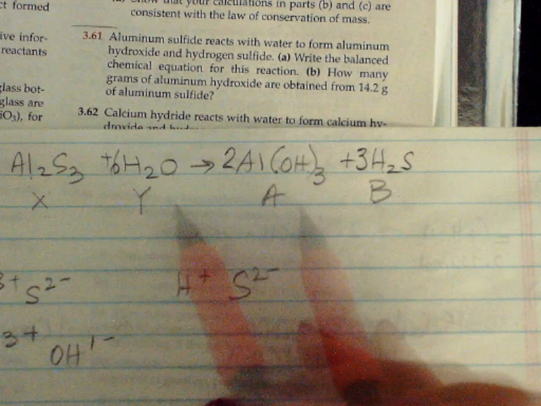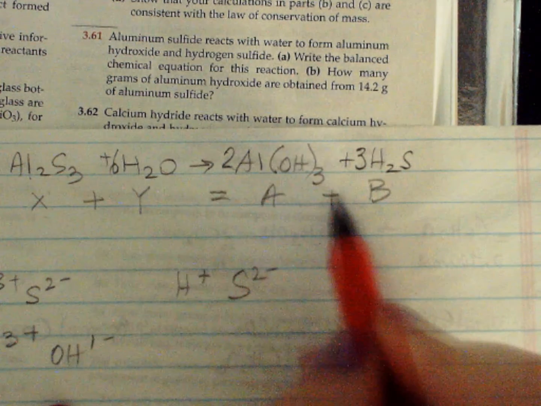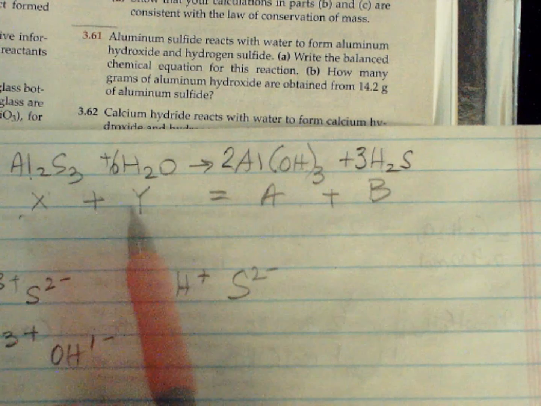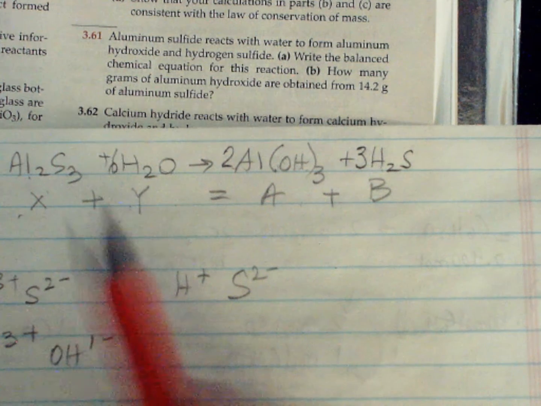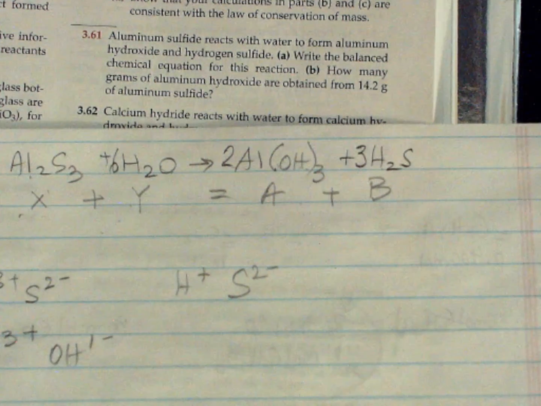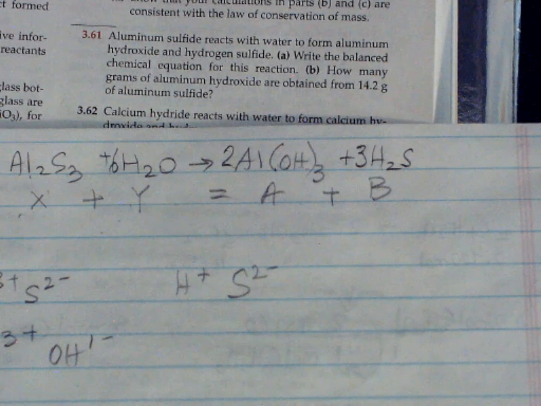Once you have all these values calculated, you want to show that x plus y equals a plus b. You want to take the actual numerical answers that you got out of your fence posts and show that the masses of the reactants equal the masses of the products. That's all they're asking when they ask you in these questions to show that your calculations are consistent with the law of conservation of mass. That's all they're asking, for you to do just a double check on the final end.